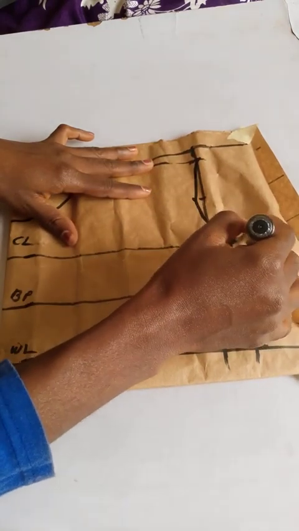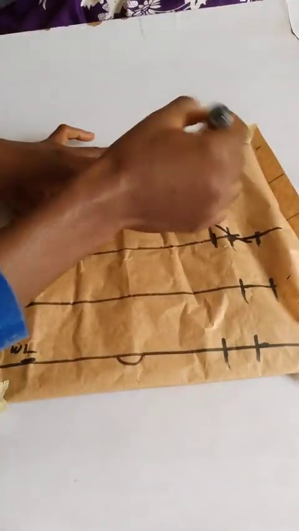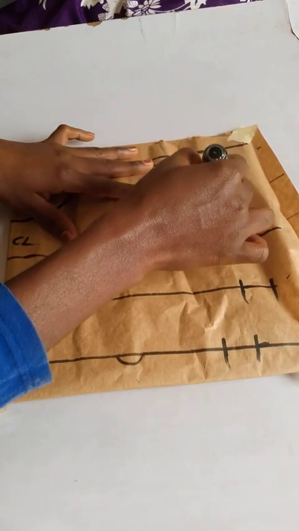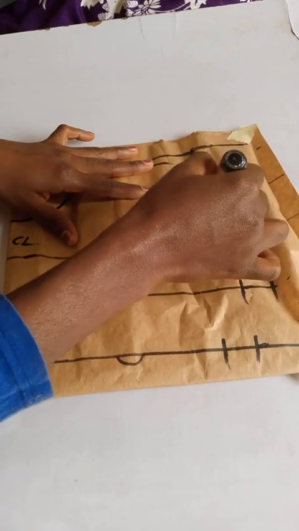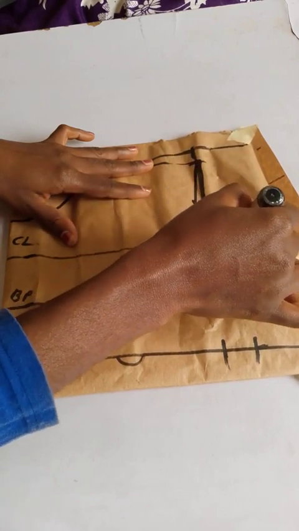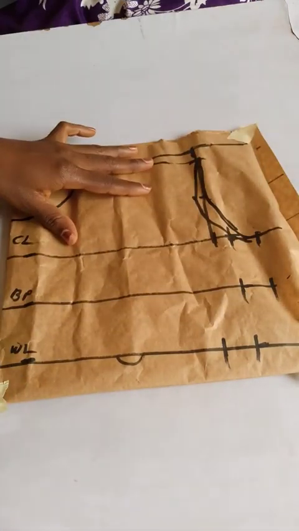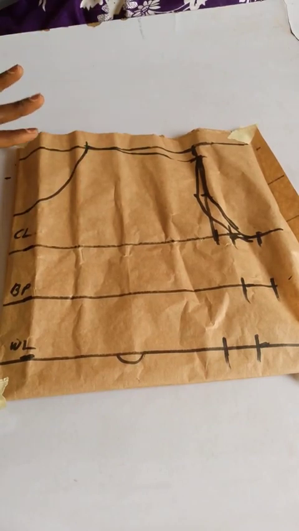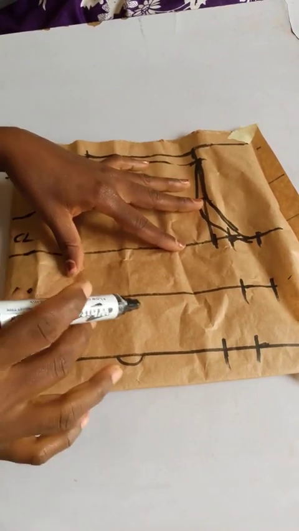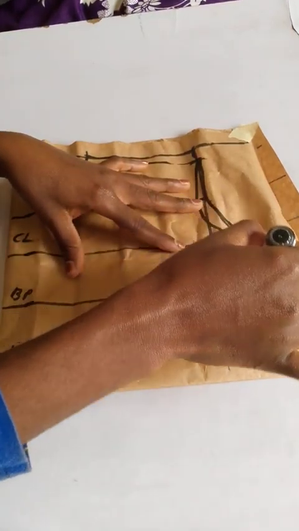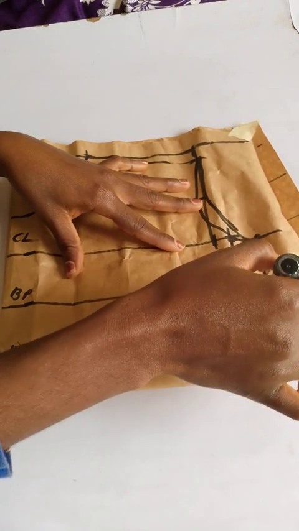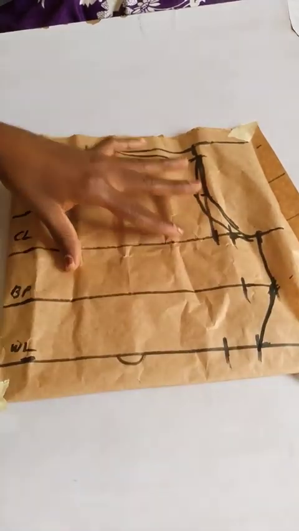This is it. And for the back panel, it's going to remain like this. You see it now? So now I've gotten this. I'm going to go ahead to connect all my points together, here to here and here to the waistline.